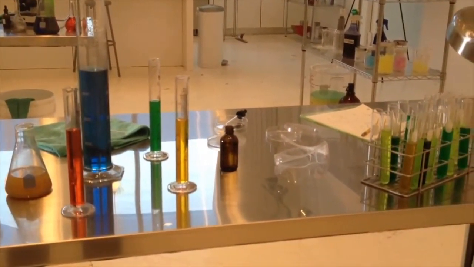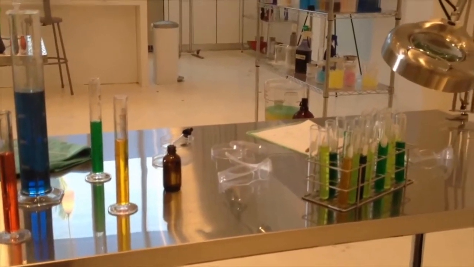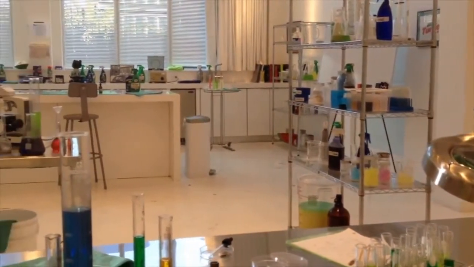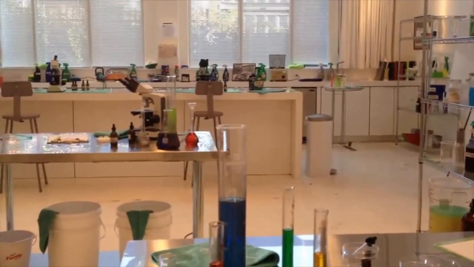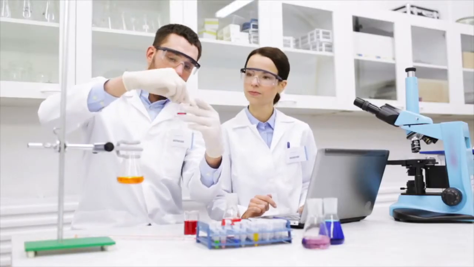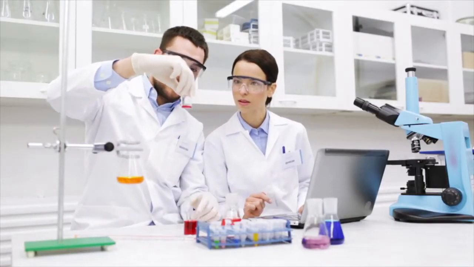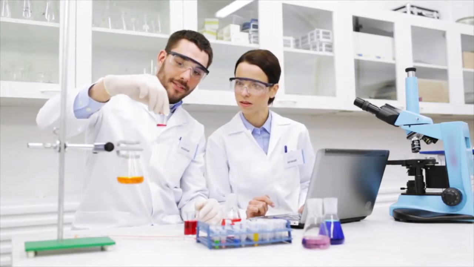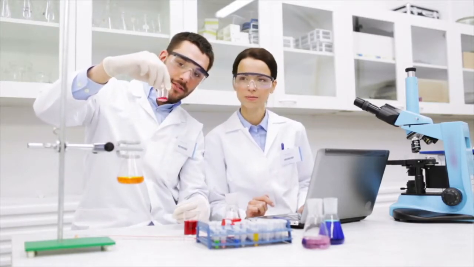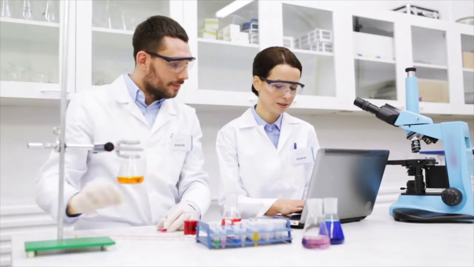Its chemical formula is C8H18, and it is a colorless liquid at room temperature with a characteristic gasoline odor. Its boiling point is 125.6 Celsius. Its melting point is minus 57 Celsius, and its density is 703 kilograms per cubic meter.